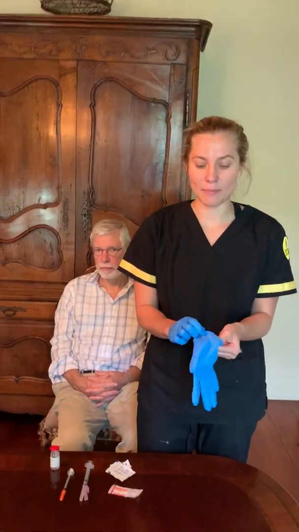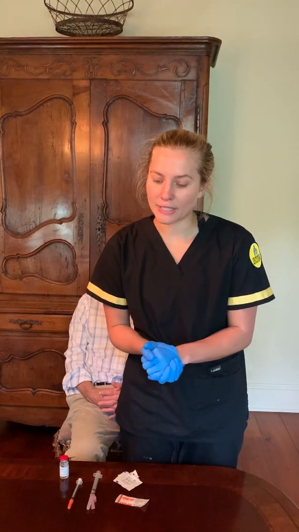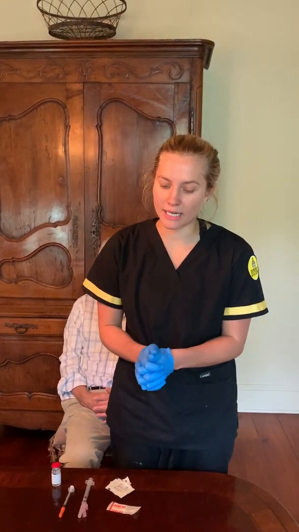So the first injection that I'm going to be giving today is a subcutaneous injection of insulin. The recommended dose for insulin is determined by the patient's blood glucose levels, but it's usually between 0.5 and 1 units per kilogram per day, subcut into 3 or more divided dosages.